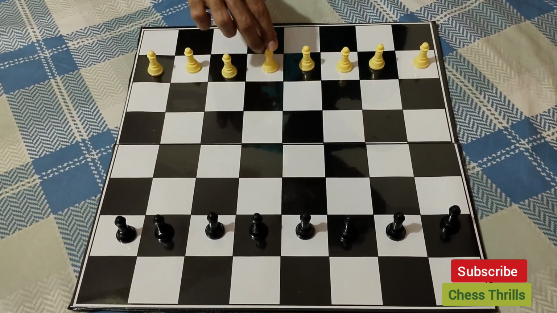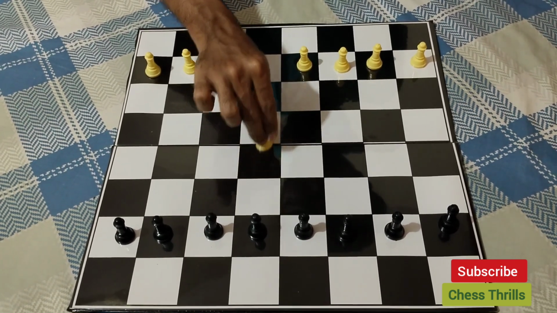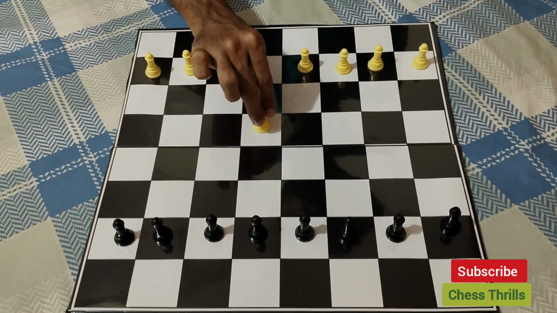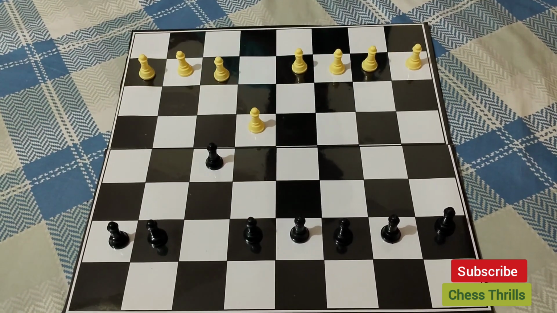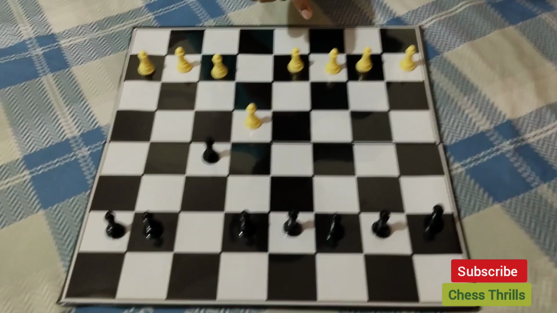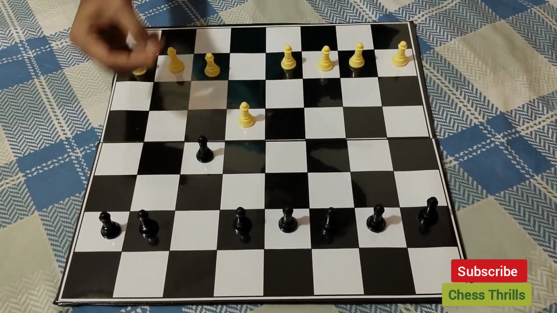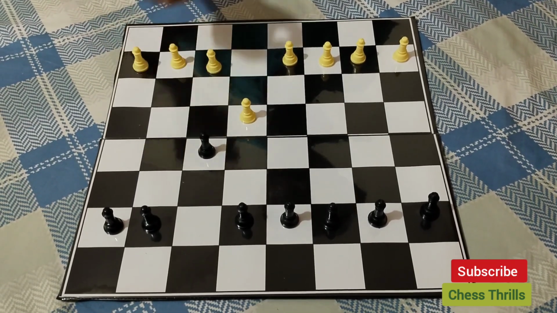Pawn will always move straight. Okay, it will always move straight. So let's say now your pawn is here and the opponent's pawn is here. As I informed you before, the pawn will be moving only straight. So now your opponent has kept his or her pawn here.